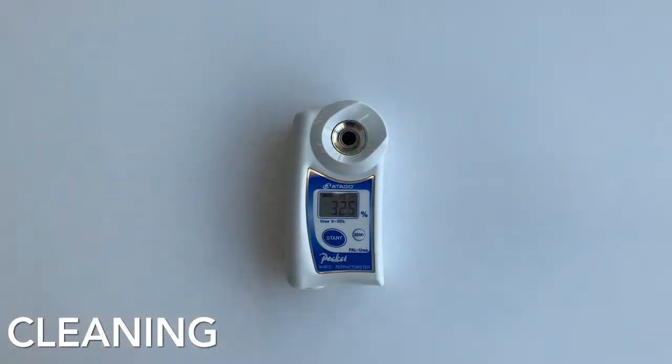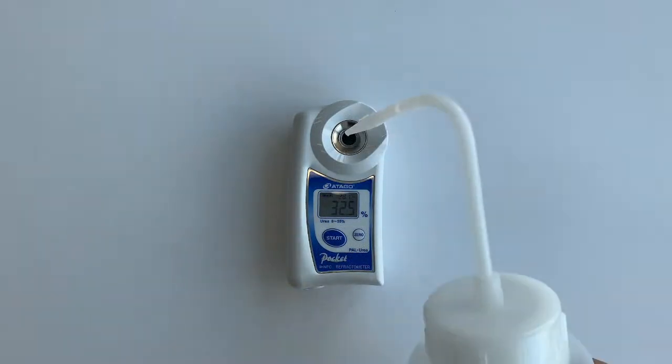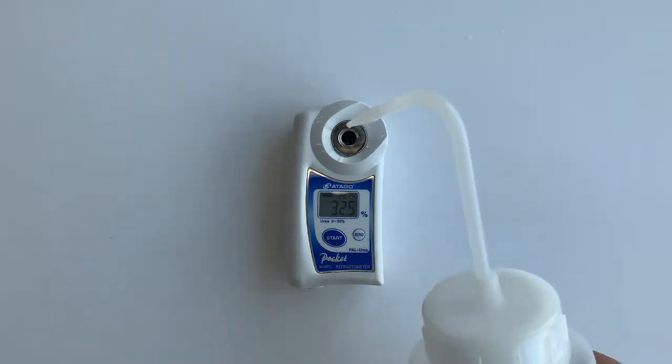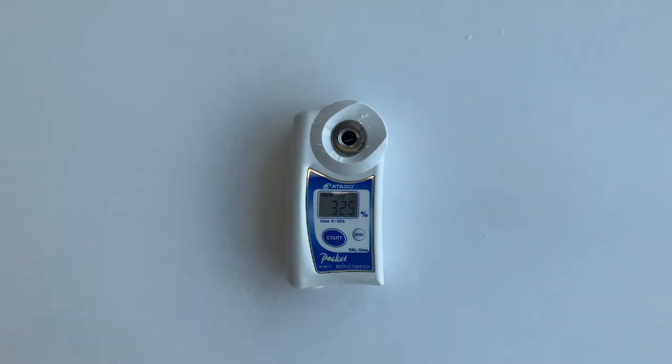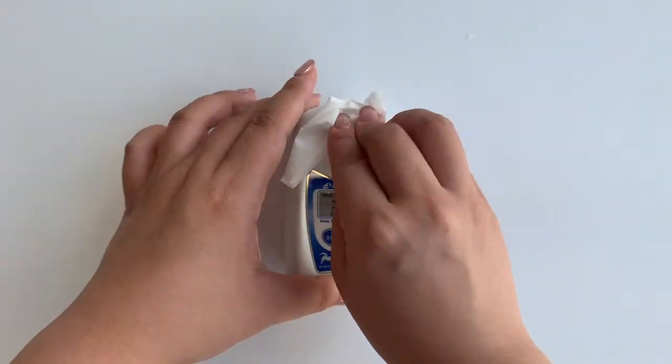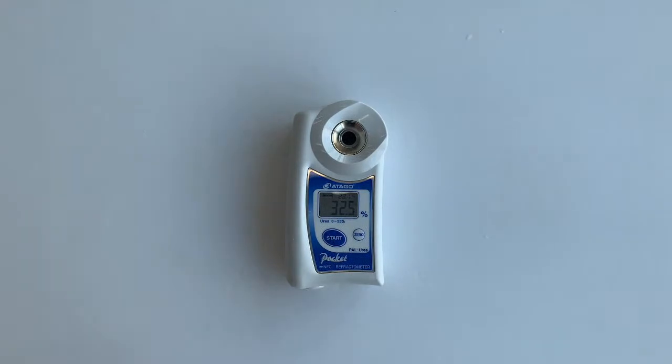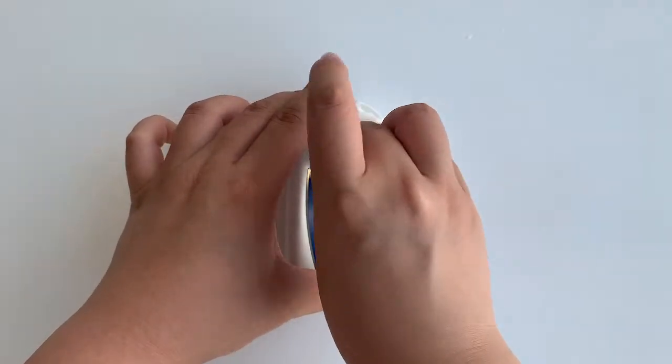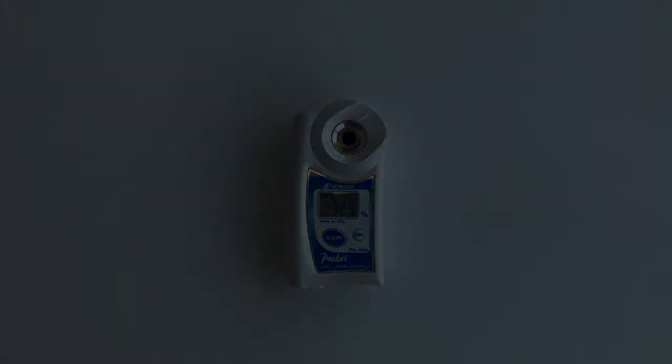For the cleaning after the measurement, make sure to clean it with water. You don't want to leave any samples, or in this case any ureas, on the sample stage, because if it dries out and builds up on the sample stage, it will affect the measurement. If you want to wash it by running water, that is possible too.